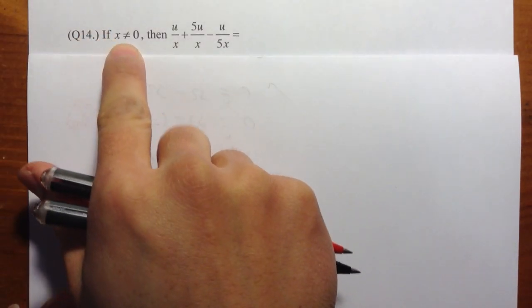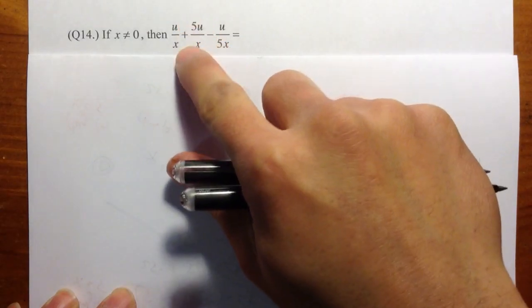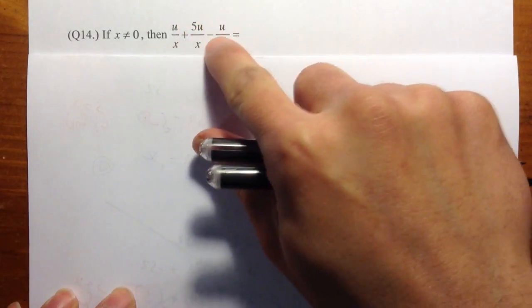Number 14. If x is not equal to 0, then u over x plus 5u over x minus u over 5x equals which of the following?